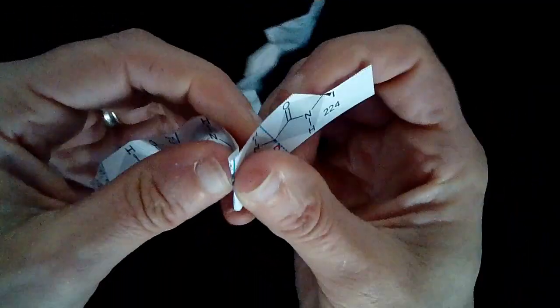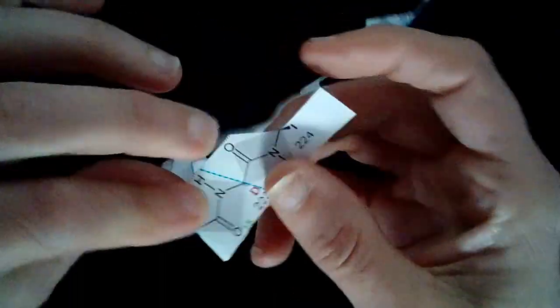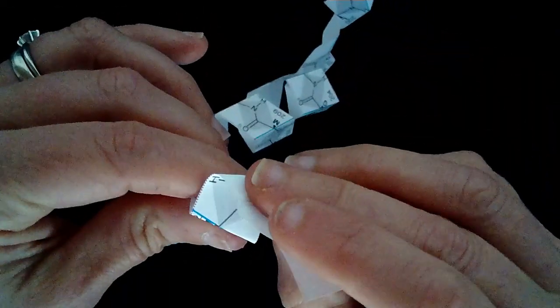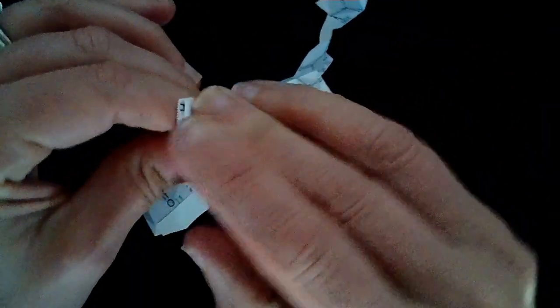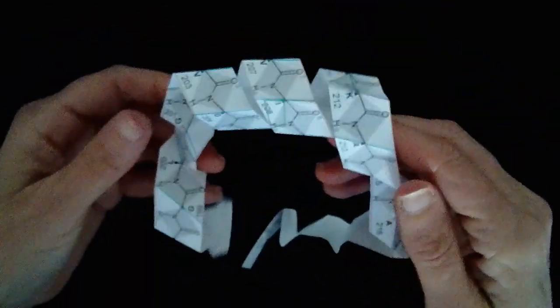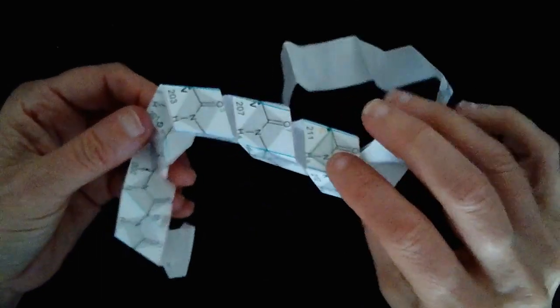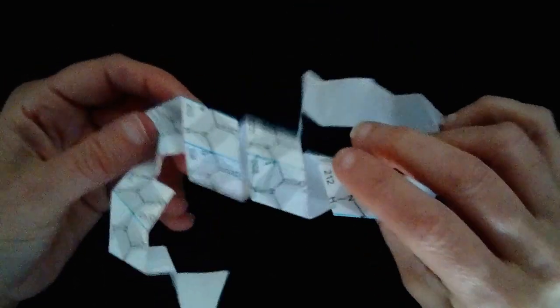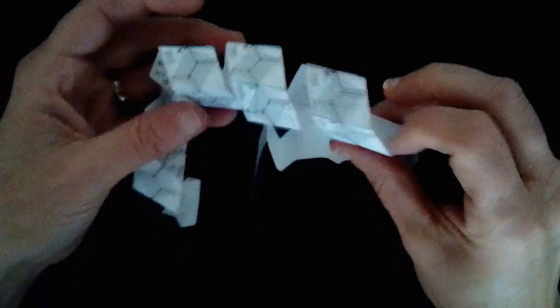Mountain at 222, and end with a valley fold. Okay, so this is what it should look like. You should have a very interesting looking spiral alpha helix in the center.